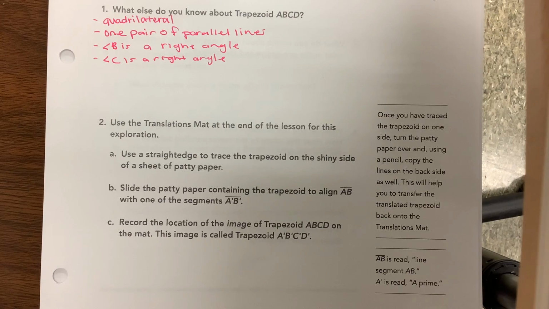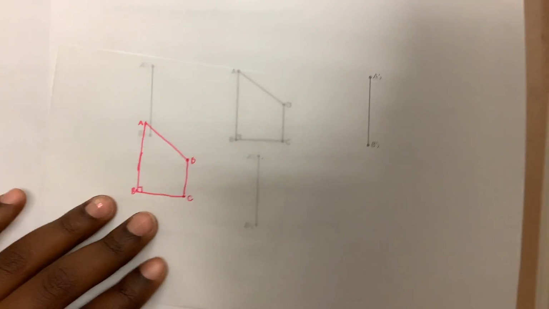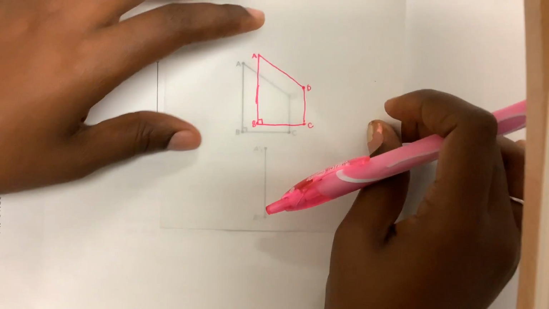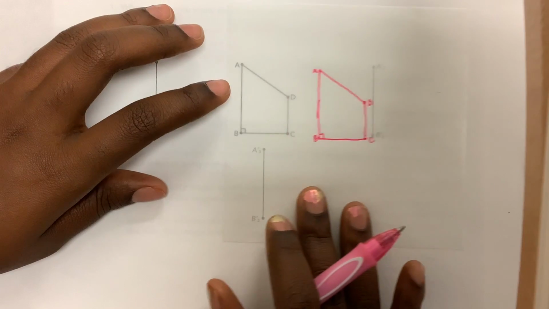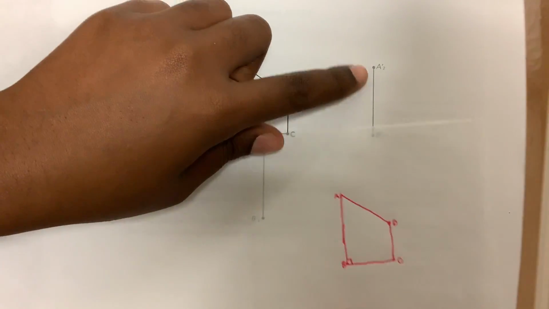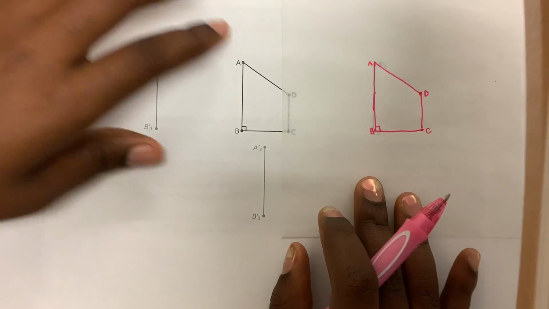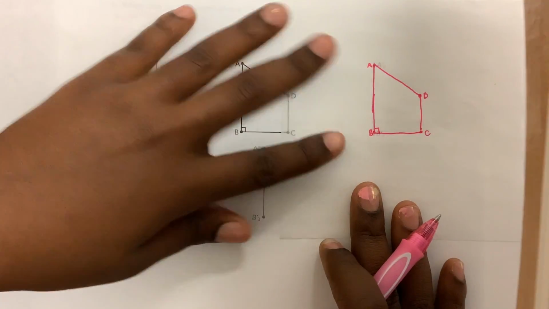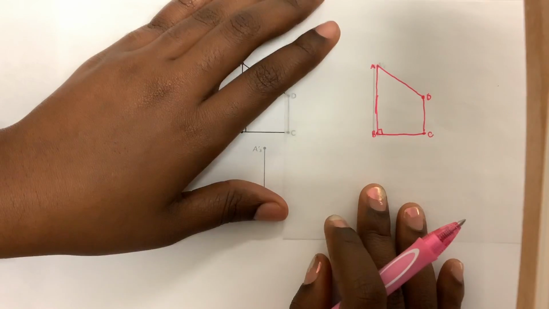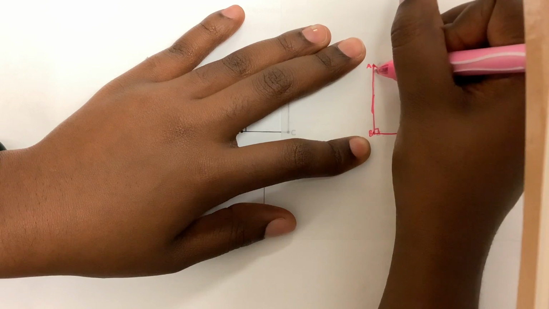Next it's telling you to slide the patty paper containing the trapezoid to align line AB with one of the segments, A prime B prime. So we have our patty paper. We are here. And then we're going to go ahead and just slide it over because this is A prime B prime right here. And then it wants us to record the location.